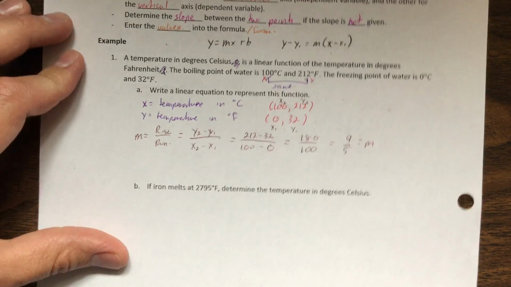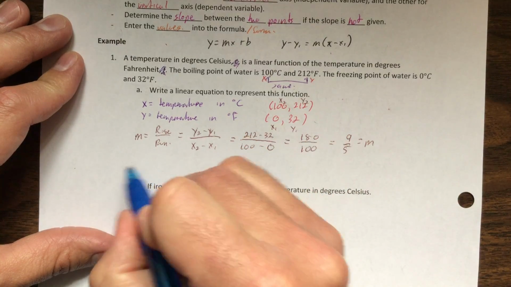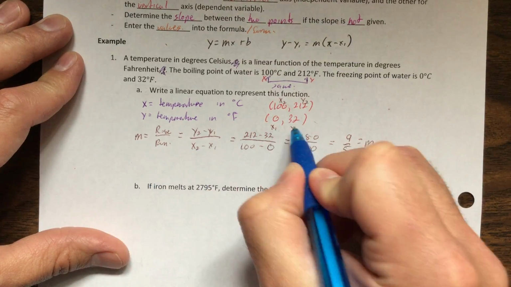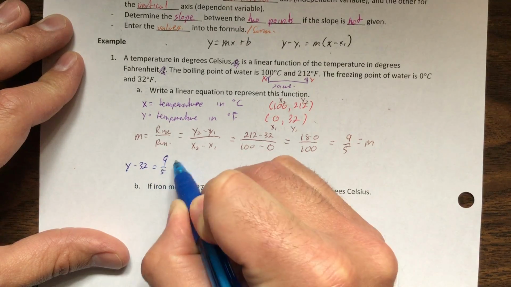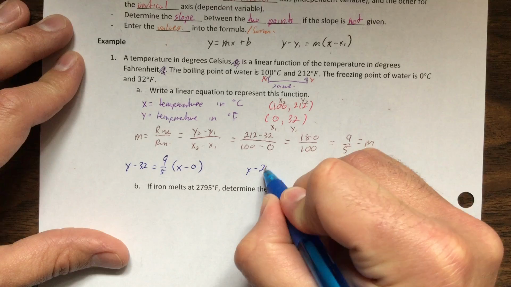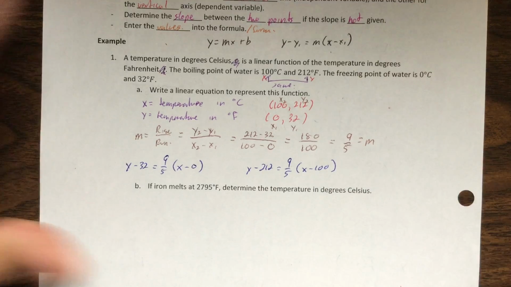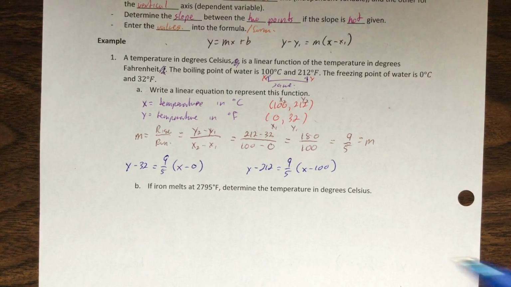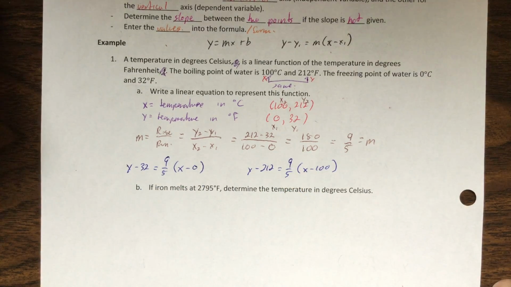Now, we have two different equations that we could use. We could use x1 and y1, or we could use x2 and y2. If I use the first one here, I'm going to have y minus 32 is equal to my slope, x minus 0. If I use the second one, I'm going to have y minus 212 is equal to the slope, x minus 100. There's our two equations. They're in fact the exact same equation. It's just written out slightly differently, and it's going to come up with the exact same values no matter which ones we use. So that's how we come up with our equation for that graph.